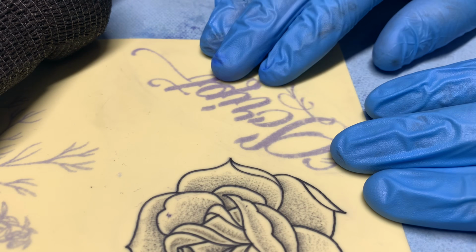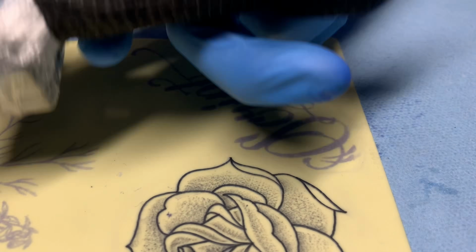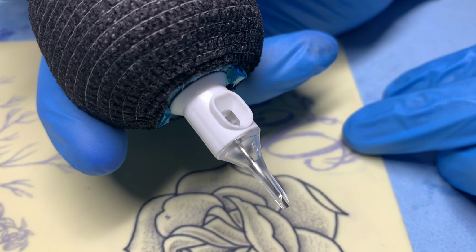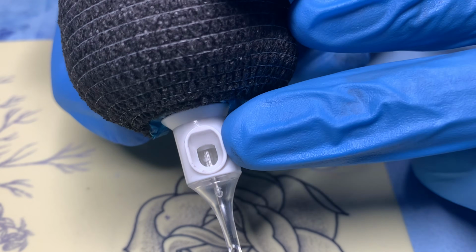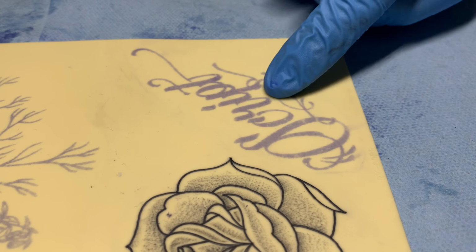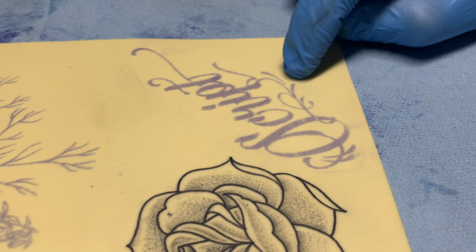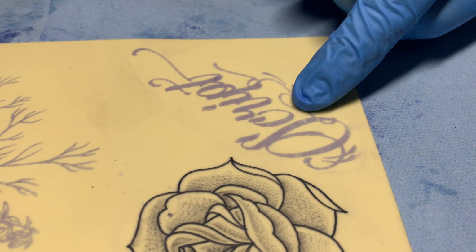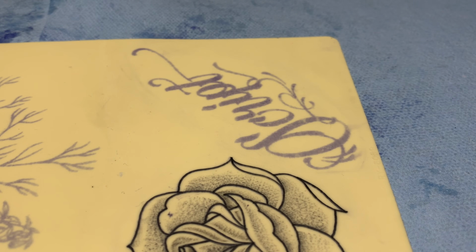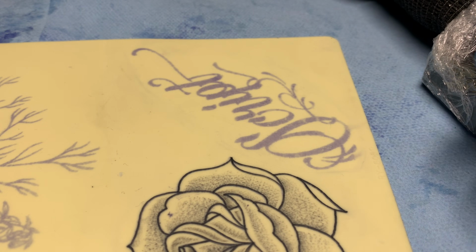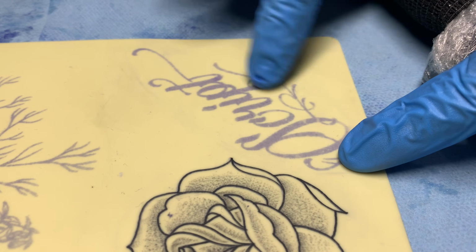Now, for this specific script font, I'm going to go ahead and approach it with the CNC Q1. I'm going to be using the WX2 wireless power supply. I'm starting off with a Quill bug pin 11 round liner, and then I'm going to go ahead and switch over to a 5 round liner long taper for this part right here. So that's the needle configuration that I'm going to use. For you, the needle configuration may vary. You may have picked different size needles, but that was basically the thought process and configurations that I chose to use for this specific script right here.